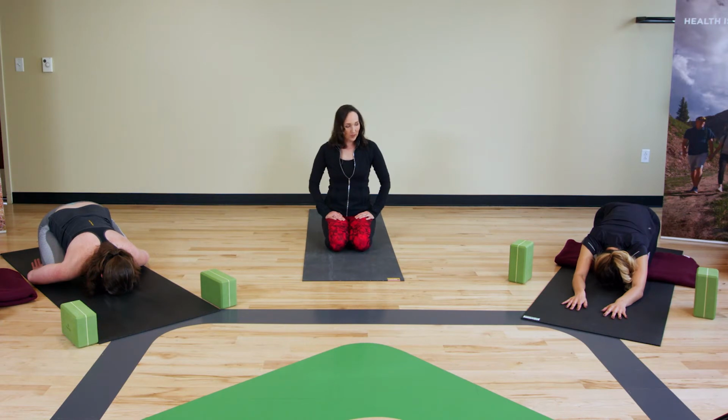So take a moment to deepen the breath and acknowledge what you have accomplished today. And notice what you've learned today about what you're capable of, about how your body's feeling, about how you have to adjust depending on how the day, how the week has been for you.